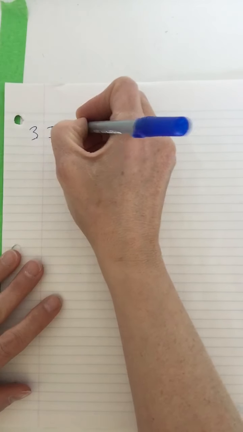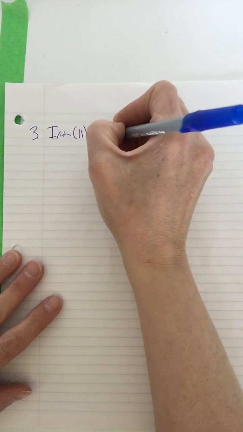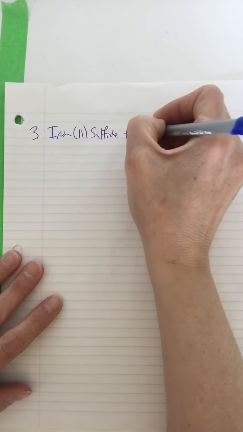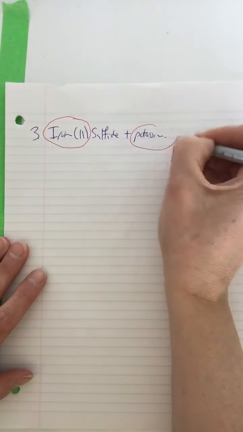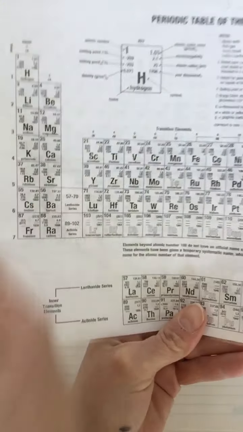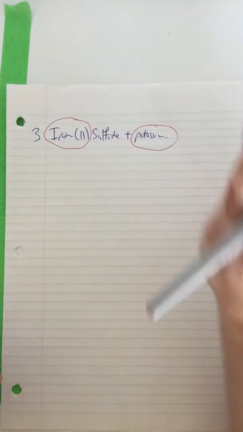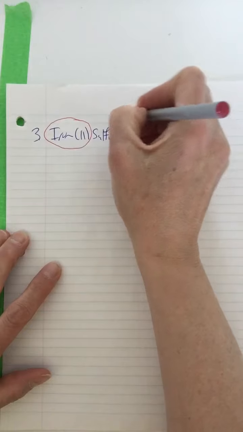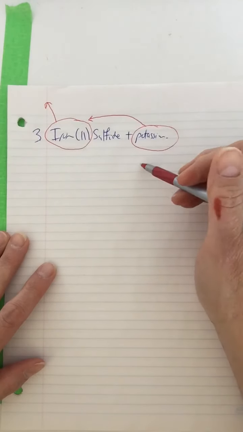So iron 2 sulfide plus potassium. What do I do here? Well, I know that iron 2 is a metal and potassium's a metal. And I know that because they're both to the left of the staircase on the periodic table. And so what I have to know is, is potassium a quote-unquote better dancer? And is it going to boot out the iron? That's my question.